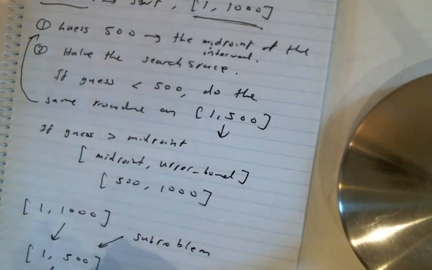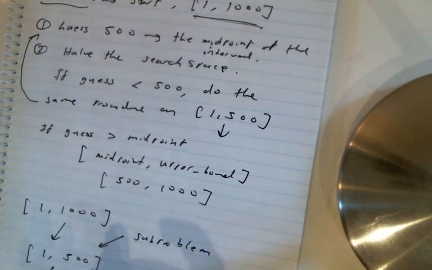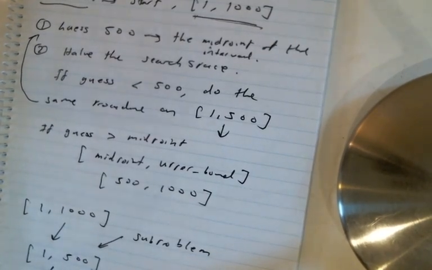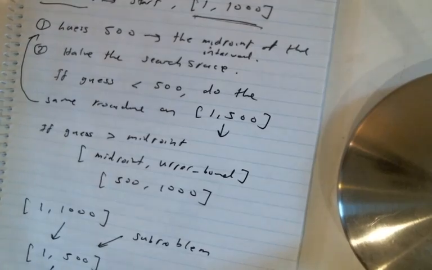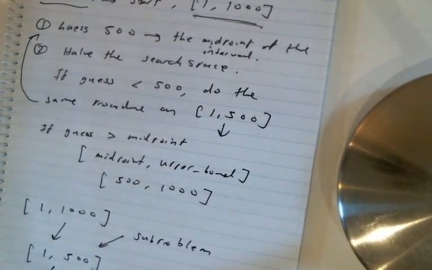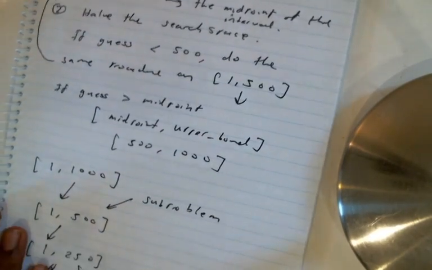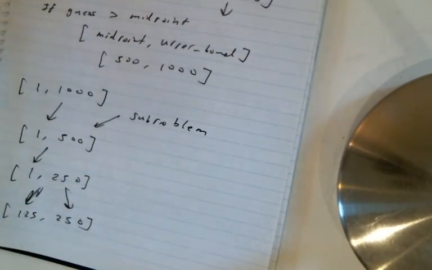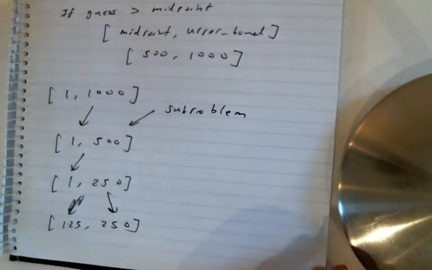And then since 126 is between 125 and 250, because we halve the search space, we get 125 and 250, and so forth. We narrow down until we get to 126. Okay? The question is, how long does this take? All right. How long does this take?